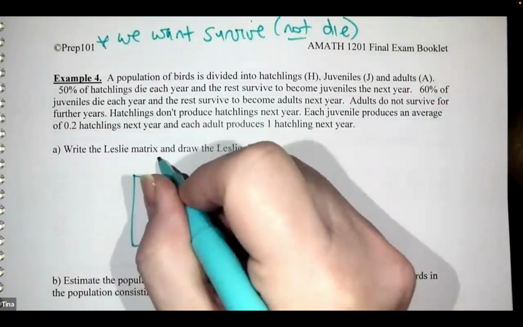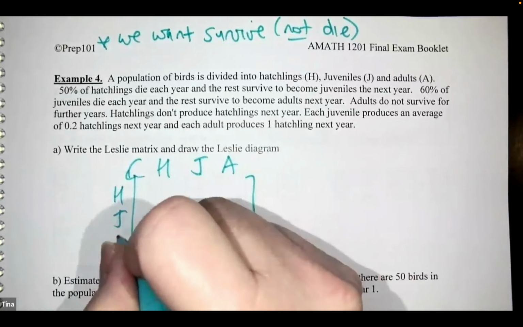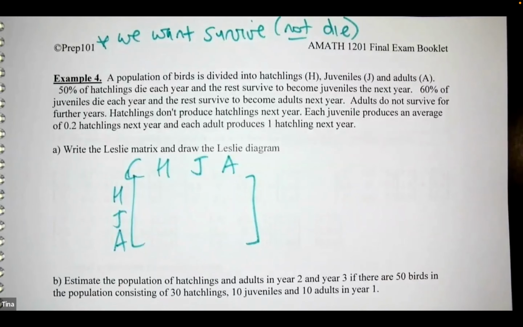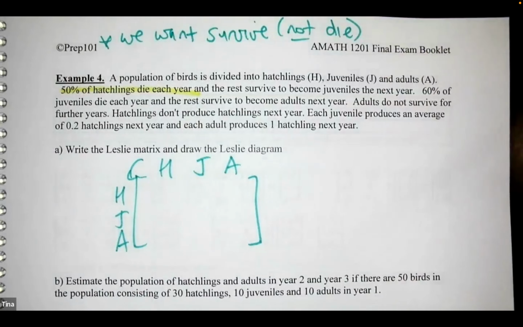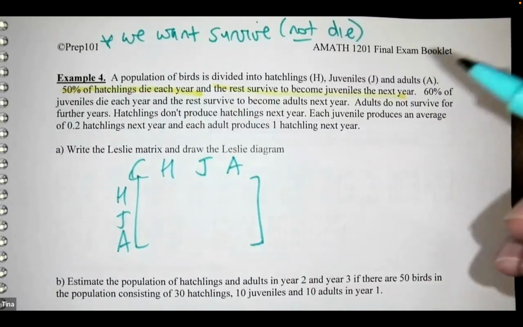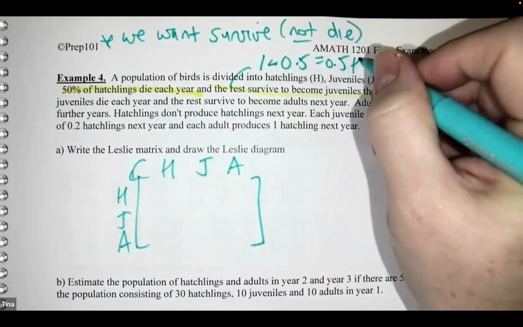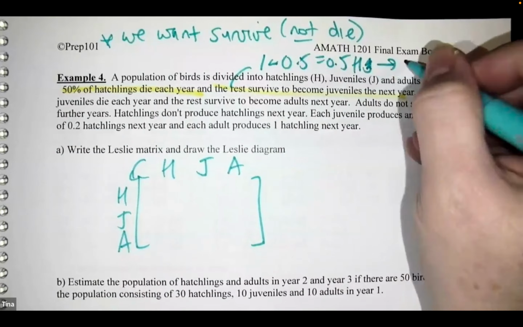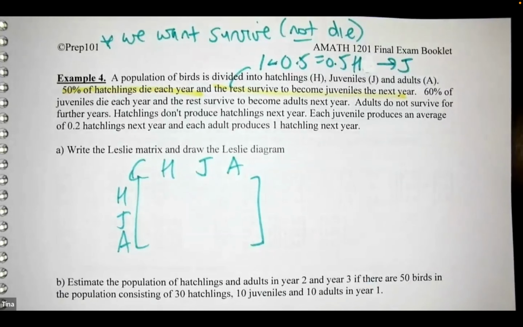So this time the population has hatchlings, juveniles, and adults, but the concept's exactly the same. So here where it says 50% of hatchlings die each year and the rest survive, we want to say 1 minus 0.5 is 0.5 of the hatchlings survive to become juveniles. Okay, we always want their surviving numbers in our matrix.